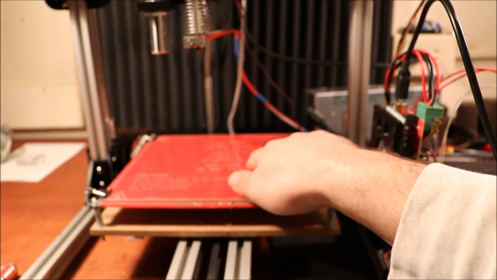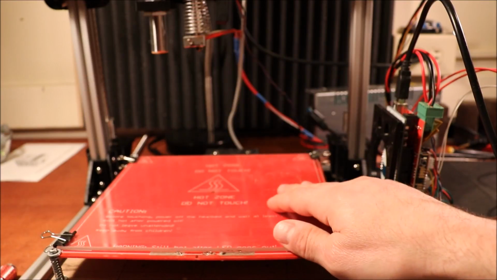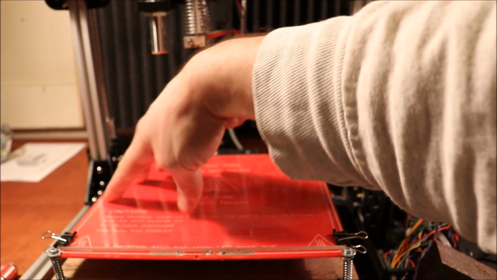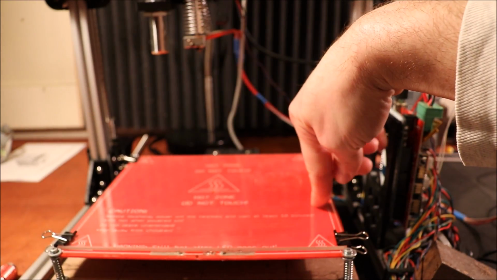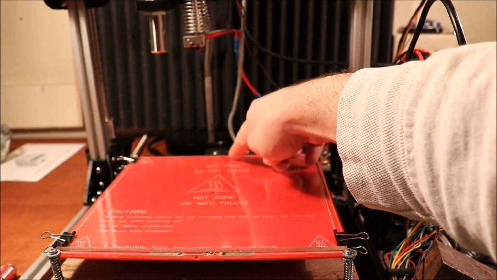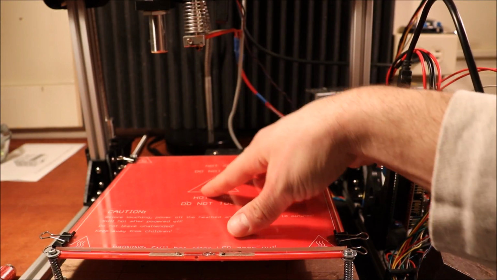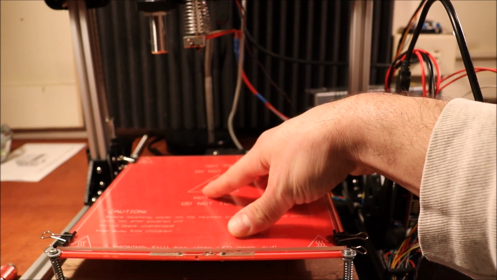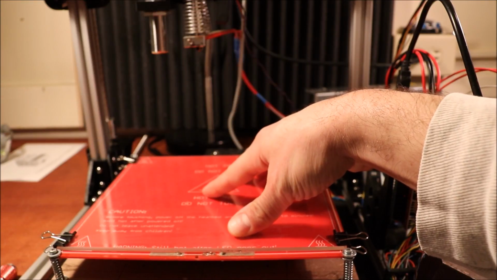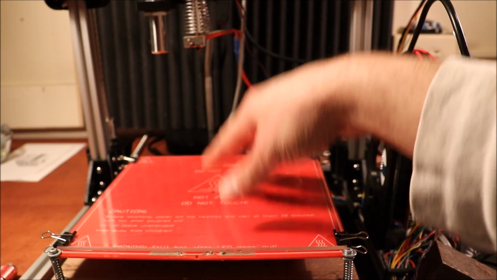Today we're going to learn how to set the bed size. This bed is 200 millimeters in the X direction and 200 millimeters in the Y direction. Some beds will have different sizes, so they might be 300 by 200 millimeters.